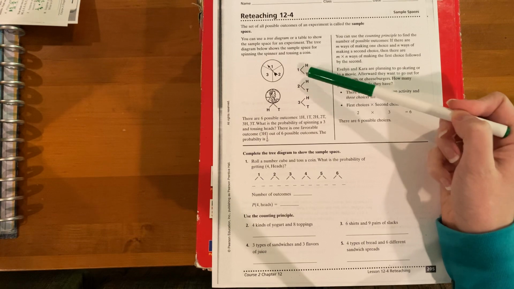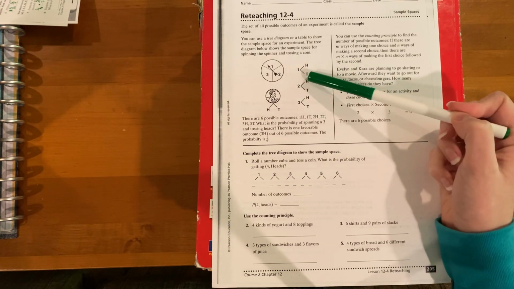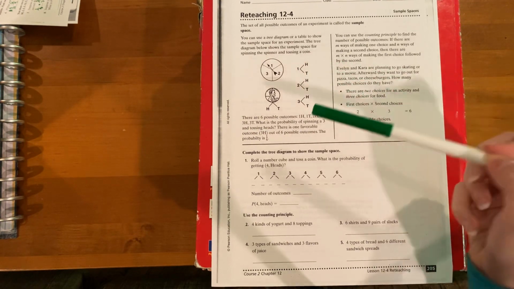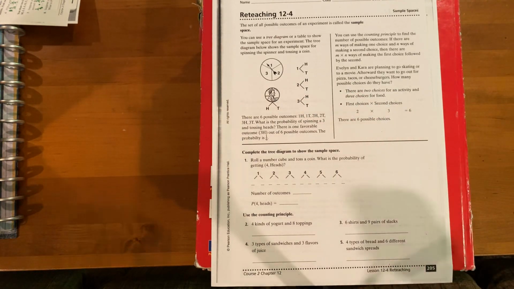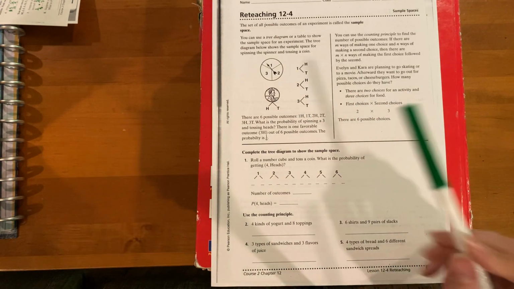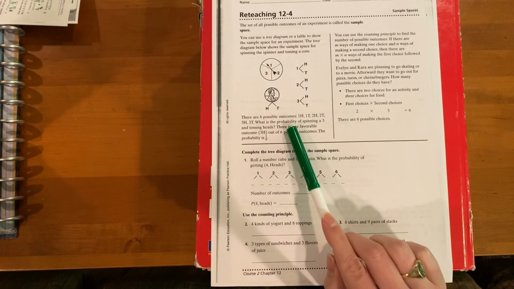Spinning a 1, getting a head or a tails. Spinning a 2, getting heads. Spinning a 2, getting a tails. Spinning a 3, getting heads. Spinning a 3, getting a tails. It just maps out every choice. There are 6 possible outcomes.